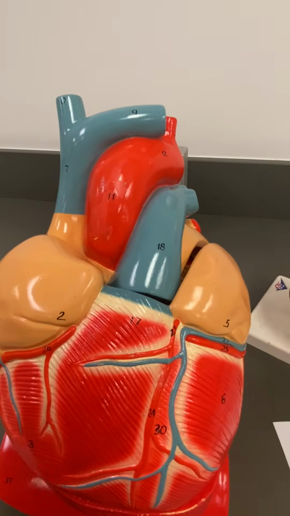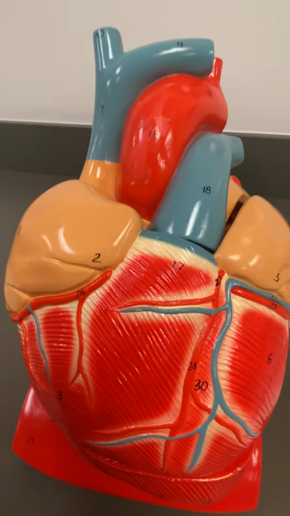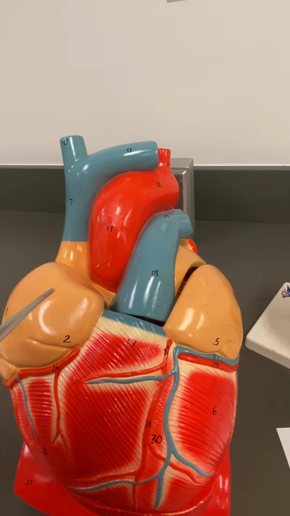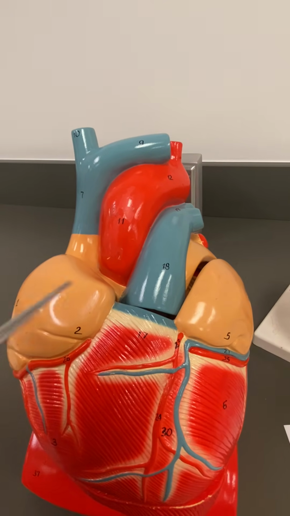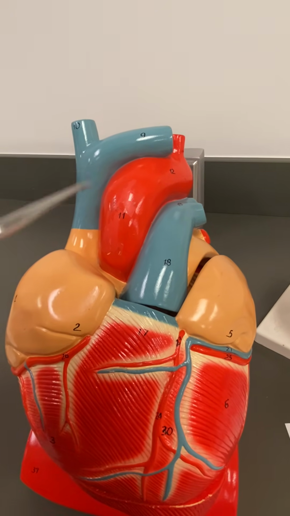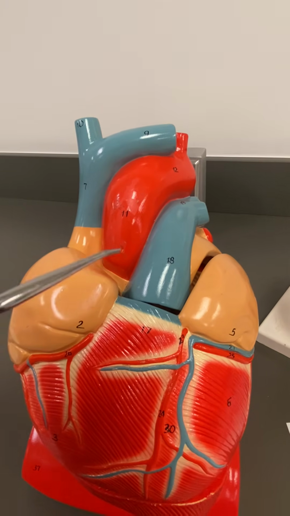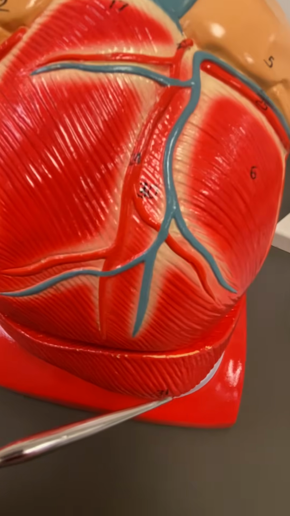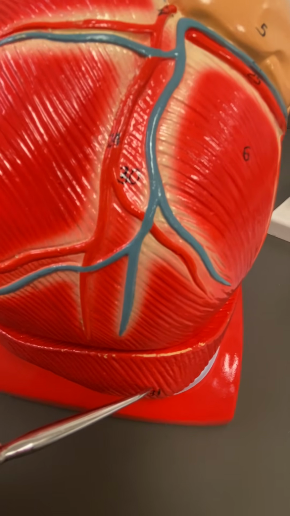In this video, I'm going to go over the external structures of the anterior heart. So you have the superior wide, broad area where we have the great vessels coming into or leaving the heart. This is the base of the heart. And then the inferior pointed region is the apex of the heart.